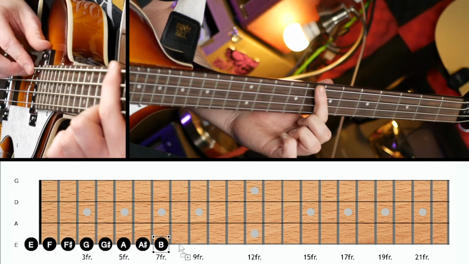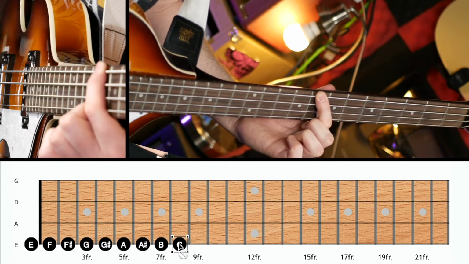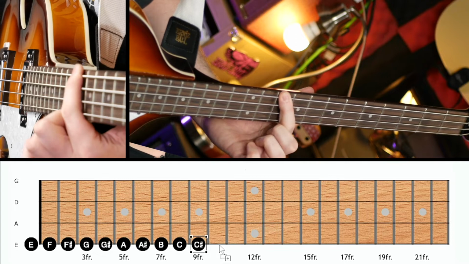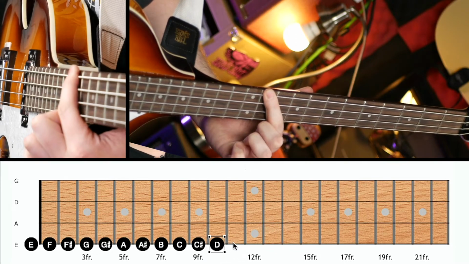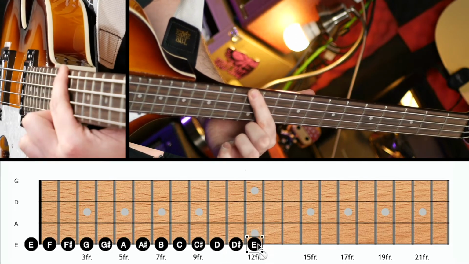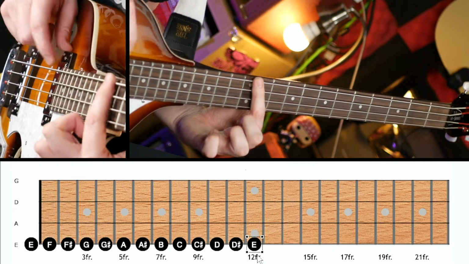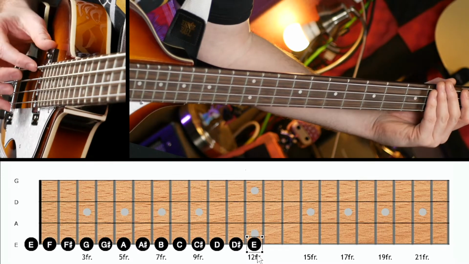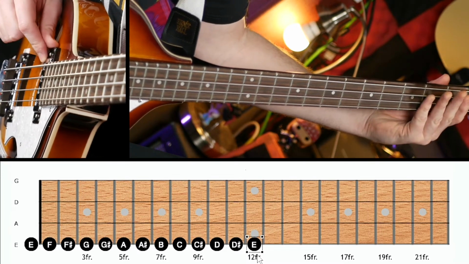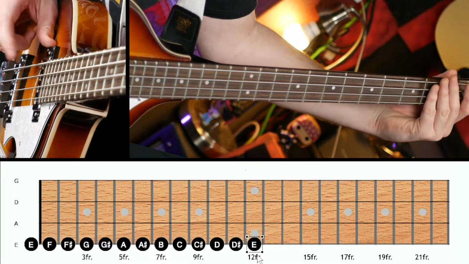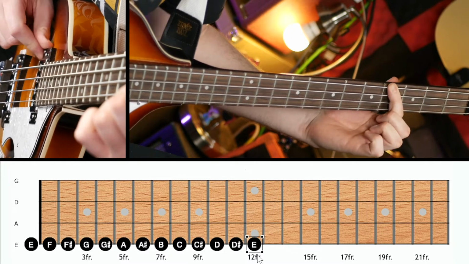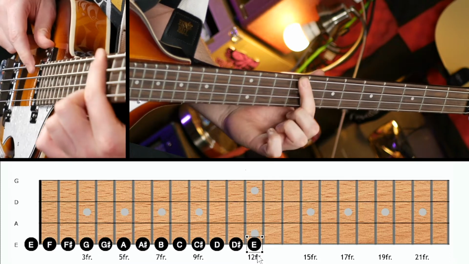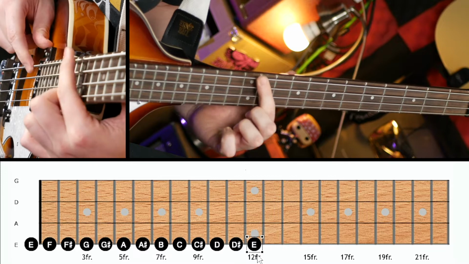and then there are no sharps between B and C, so C, and then C sharp or D flat, and then D, D sharp or E flat, then E. And coincidentally, that's the 12th fret, so that makes sense. We've gone up 12 notes from our open E string, so we've got E, F, F sharp, G, G sharp, A, A sharp, B, C, C sharp, D, D sharp, E.